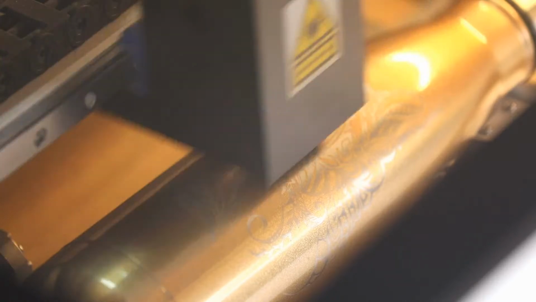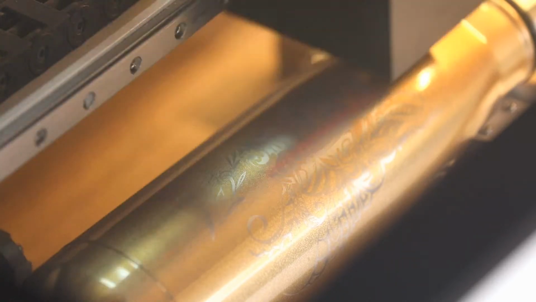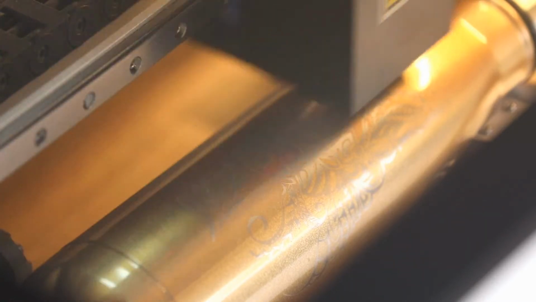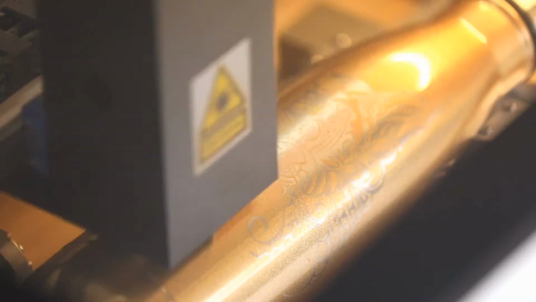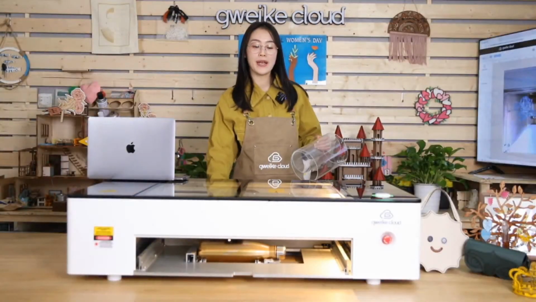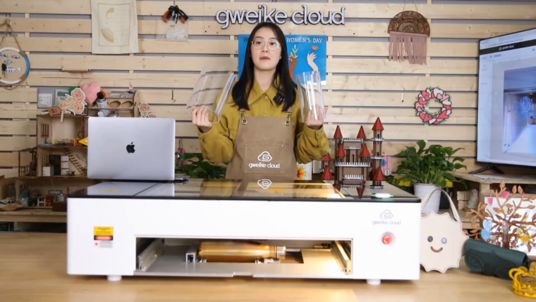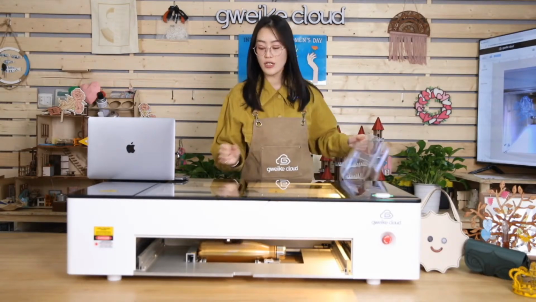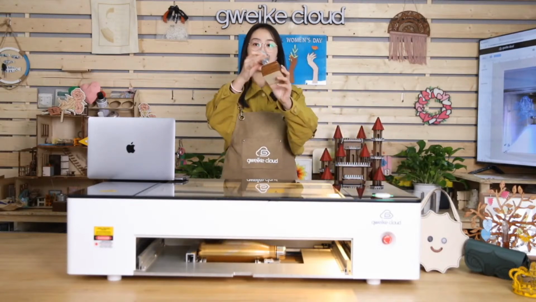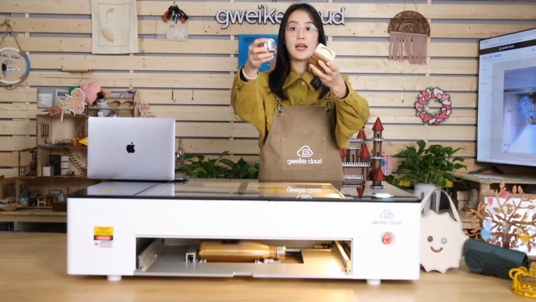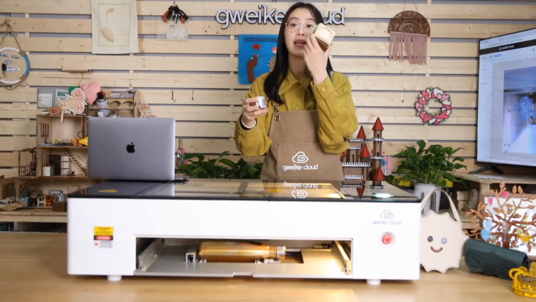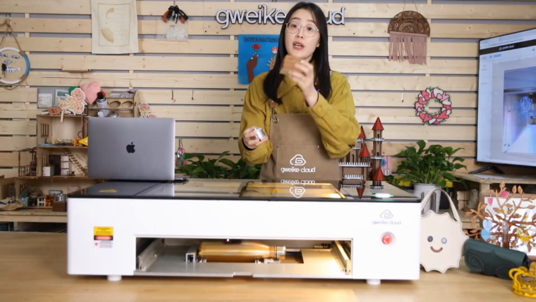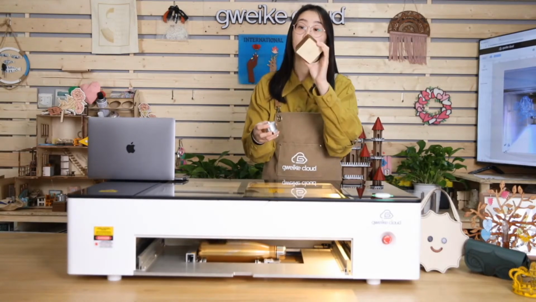And I also want to introduce you guys, when you are trying to engrave something with a diameter of 100 millimeter and 150 millimeter, you're going to need some pad just like this. It's a wooden pad. We have the files around our cloud. You can make it with our files. You can make it yourself.